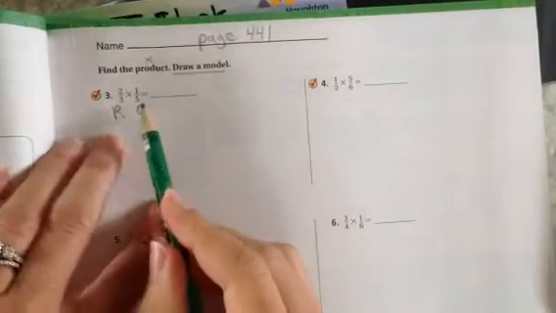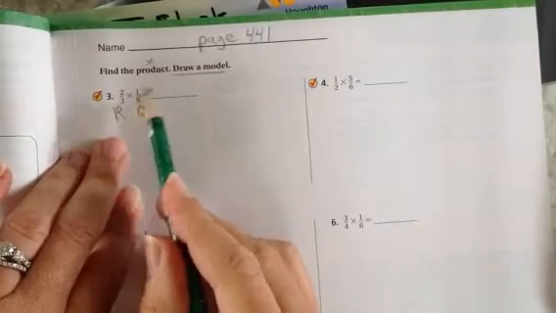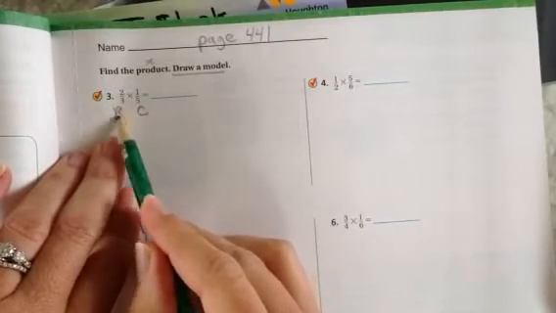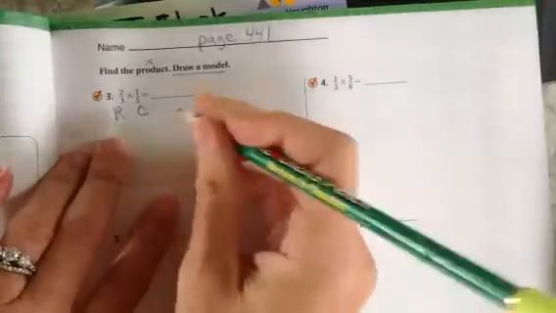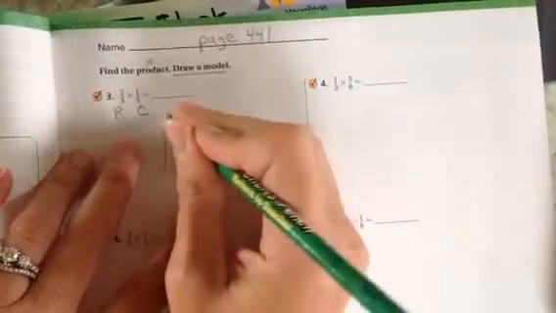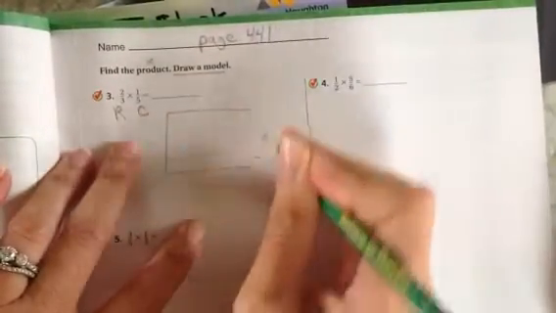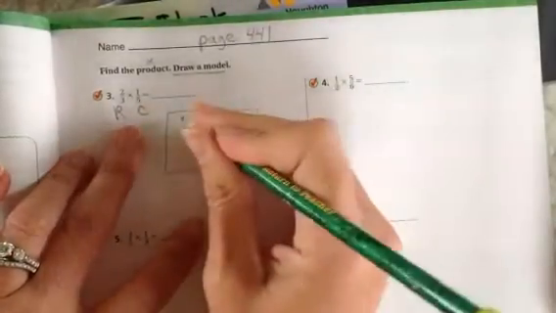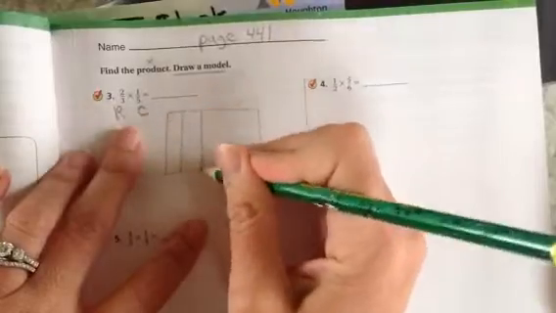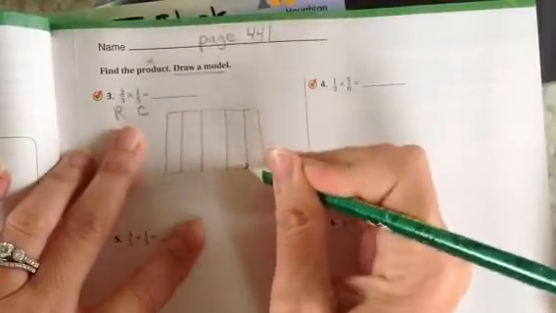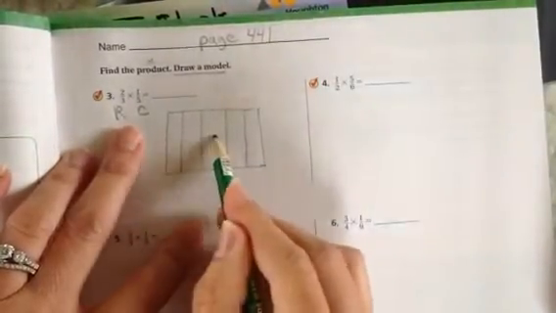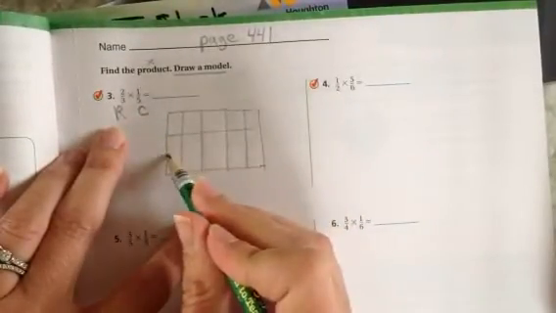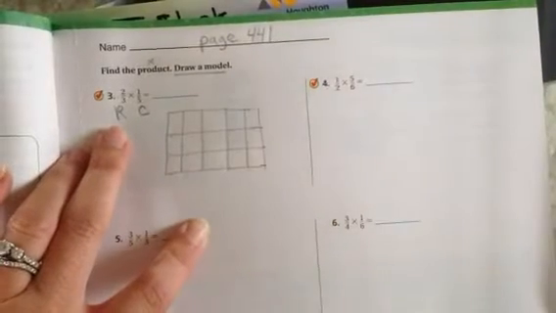Okay, so my denominators are telling me how many rows and how many columns I need to set up. So I'm going to draw my model, and I want 5 columns. So I'm going to draw 4 lines down, 1, 2, 3, 4, 5, and then I need 3 rows across. Okay, so we're just getting this set up.